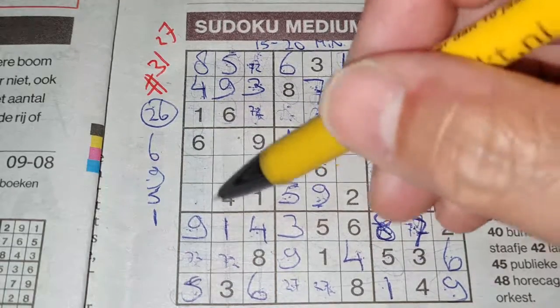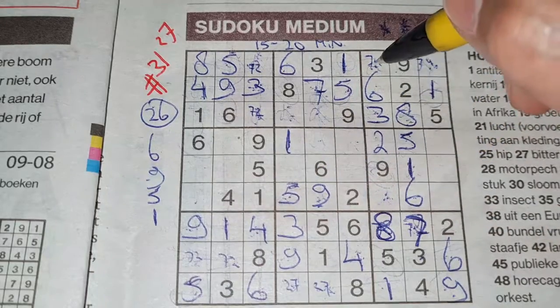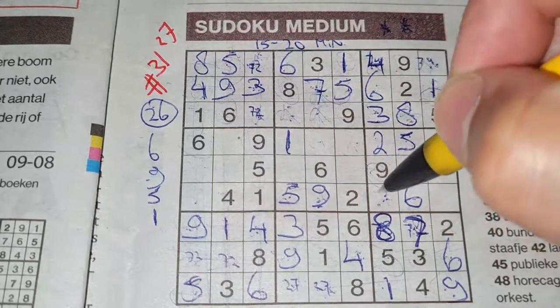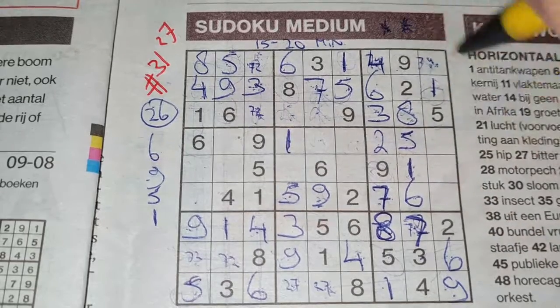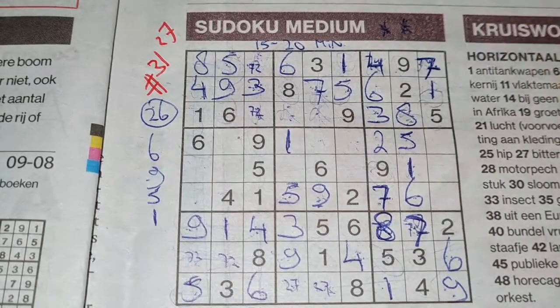4 and the 7. And look, we have a 4 there. No 4 there. 4 should be here. And the 7 goes there. 1 box left in this big square for the number 7.